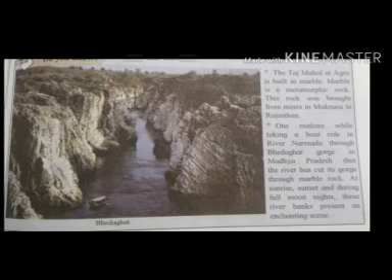Now we are going to study some important facts about metamorphic rocks. The Taj Mahal at Agra is built in marble. Marble is a type of metamorphic rock. This rock was brought from mines in Makrana in Rajasthan.